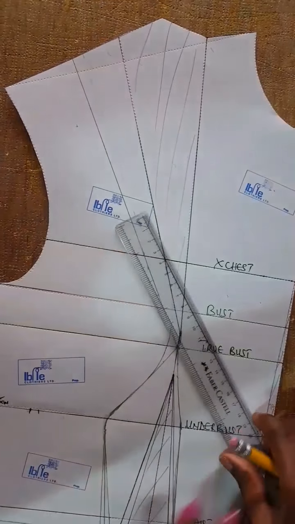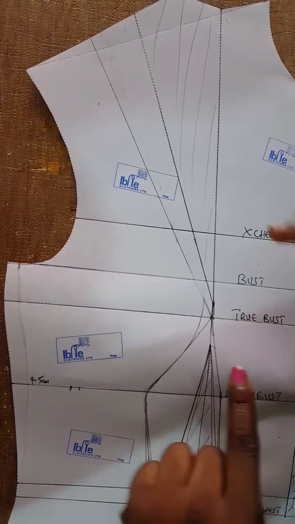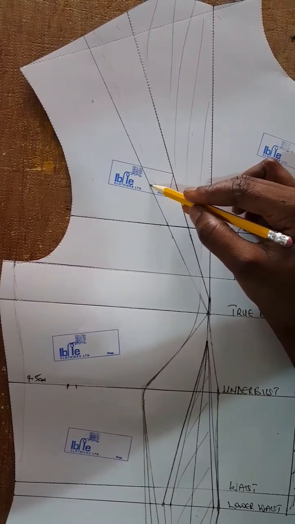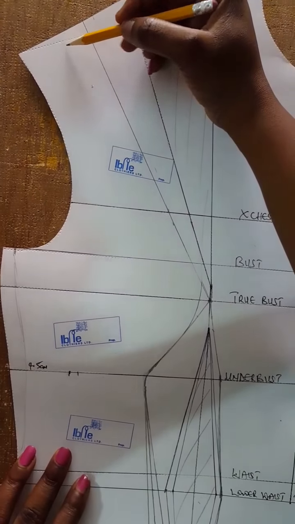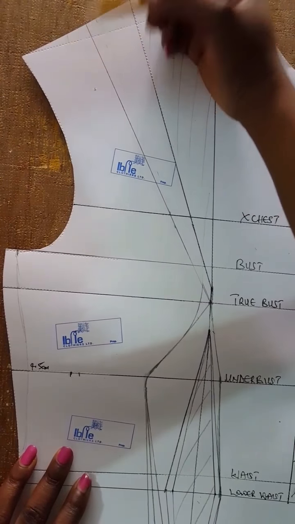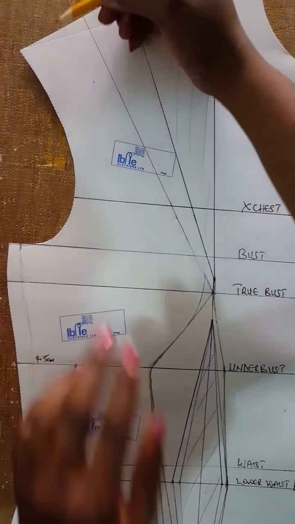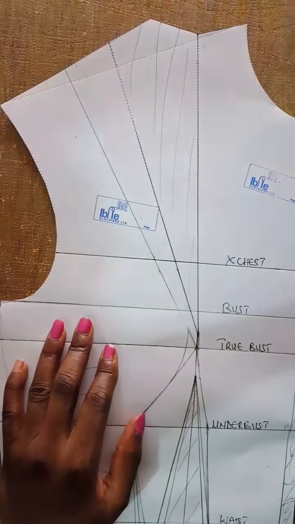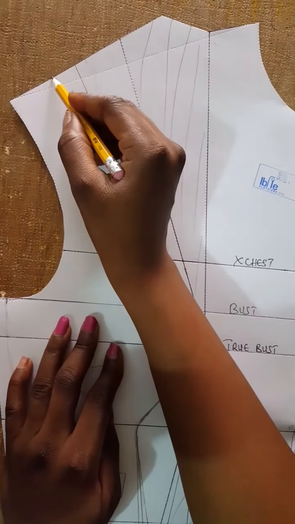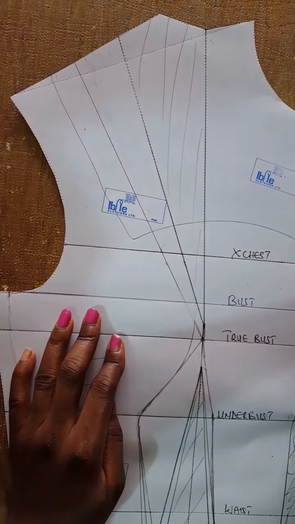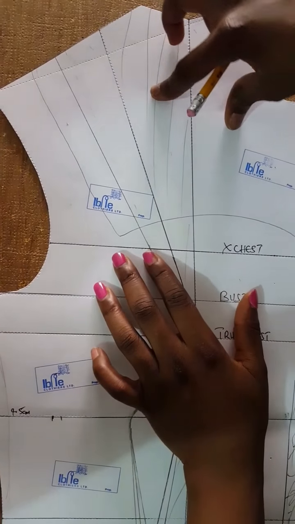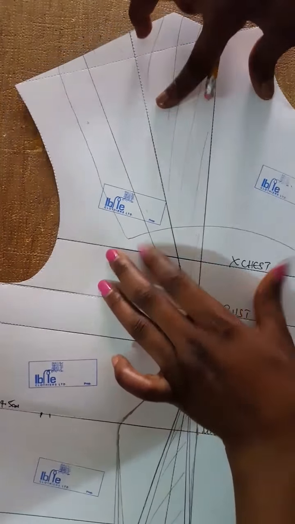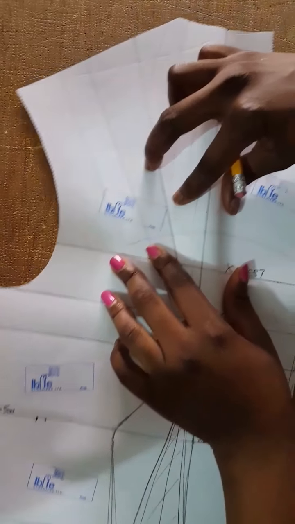Then the next thing is to close these darts. When you're drawing out your style line and you need to draw out your neckline design, you can't just go and start drawing your neckline. Let's say we want a sweetheart neckline and you just go like this and like this. No. If you do that and you try to close this, watch this.